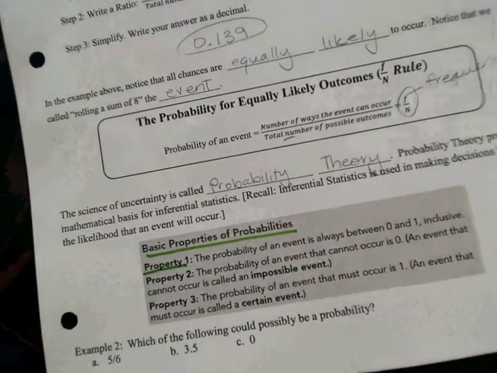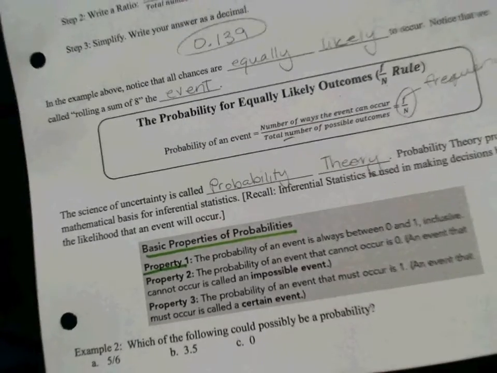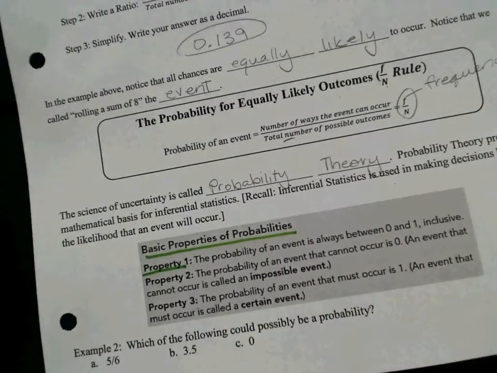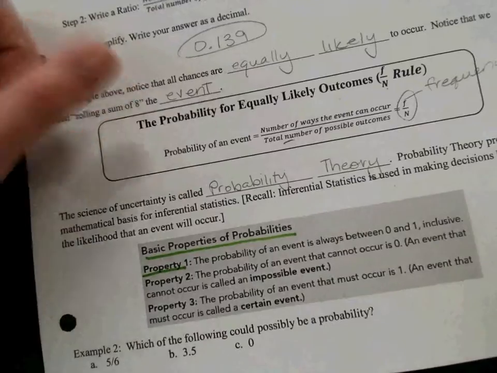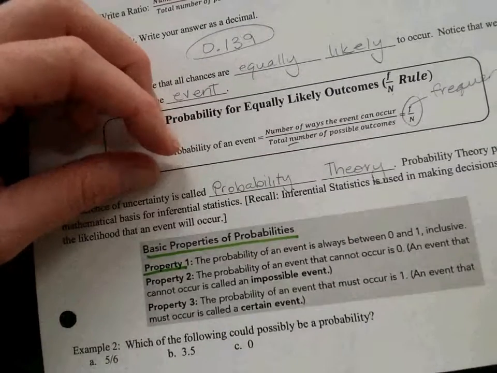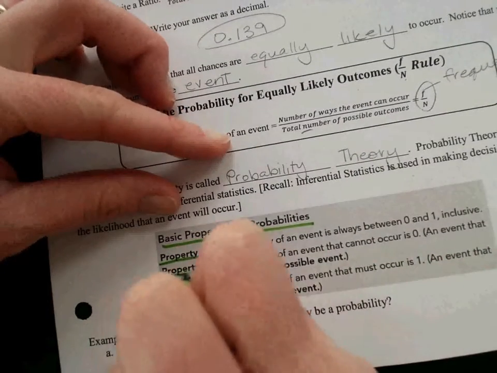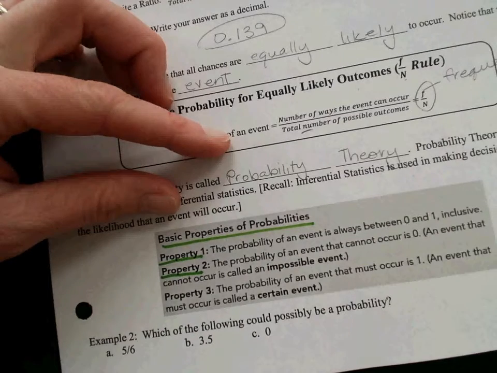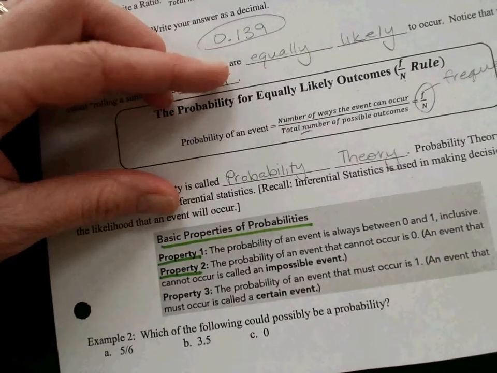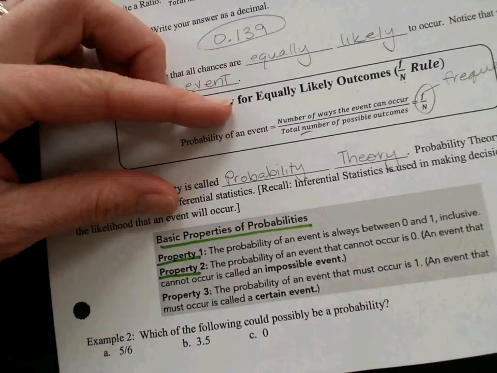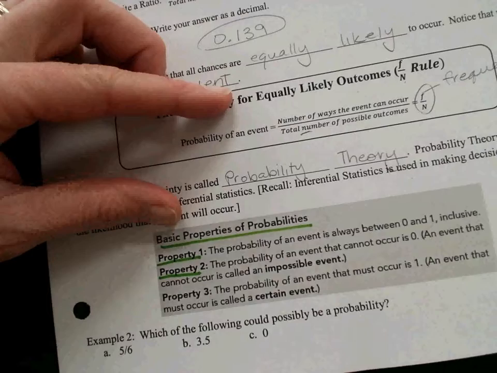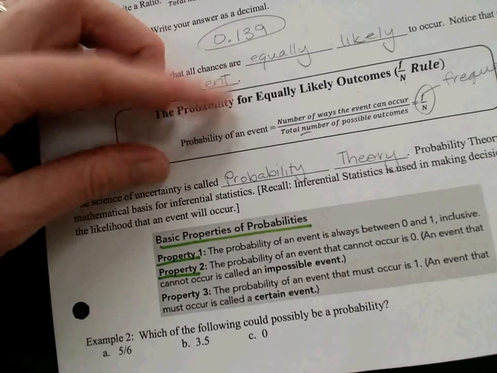So 0 and 1 are possible options for probabilities. And property 2, read for us, please, Rose. The probability of an impossible event is 0, such as the Bengals winning the Super Bowl, something like that. Whatever. Probability, impossible event. Yes?